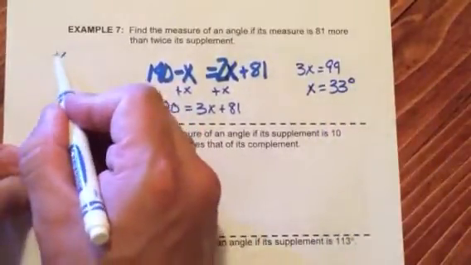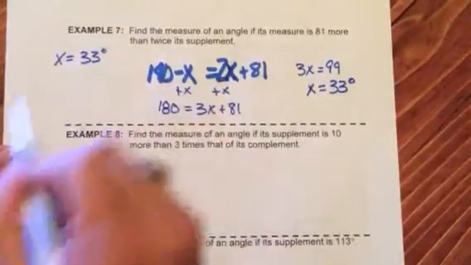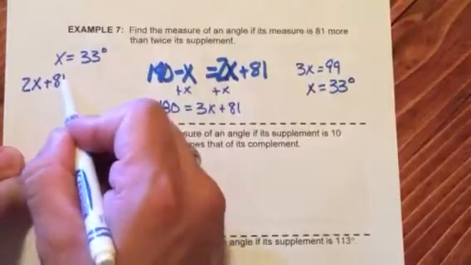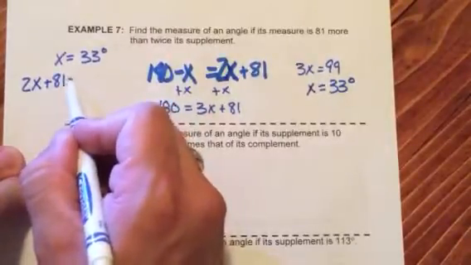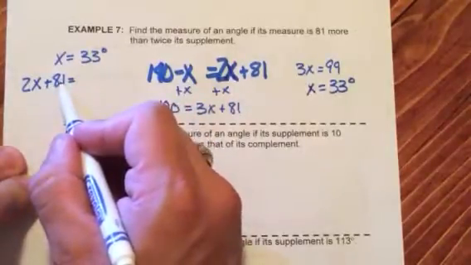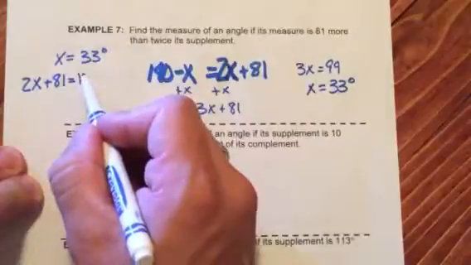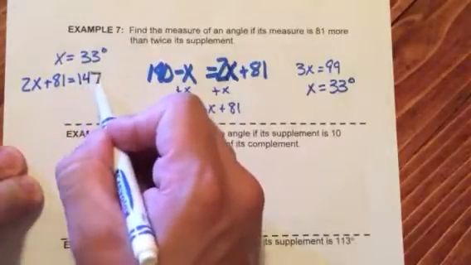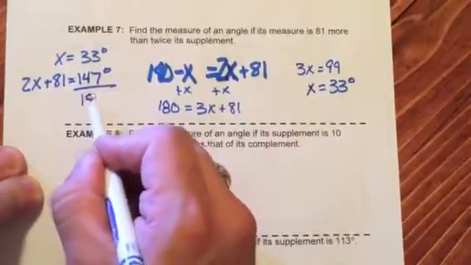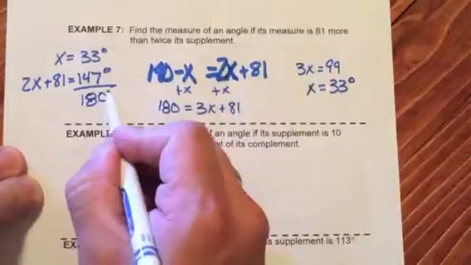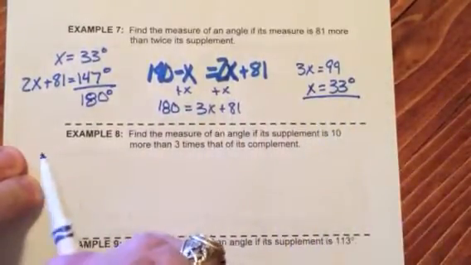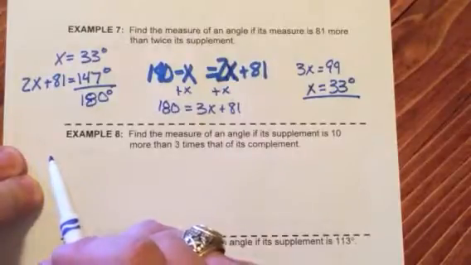Now, let's make sure it works. X equals 33 degrees. 2x plus 81 would be 66 plus 81, which would be 147. So 33 and 147 would give me 180 degrees, which would make this a supplement. So therefore x, my angle, is going to be 33 degrees.